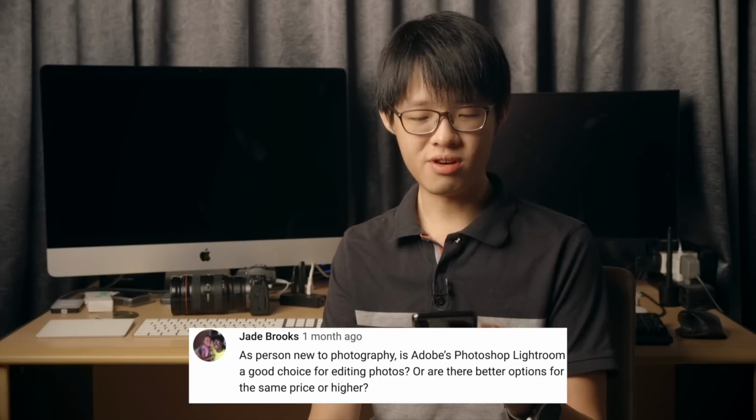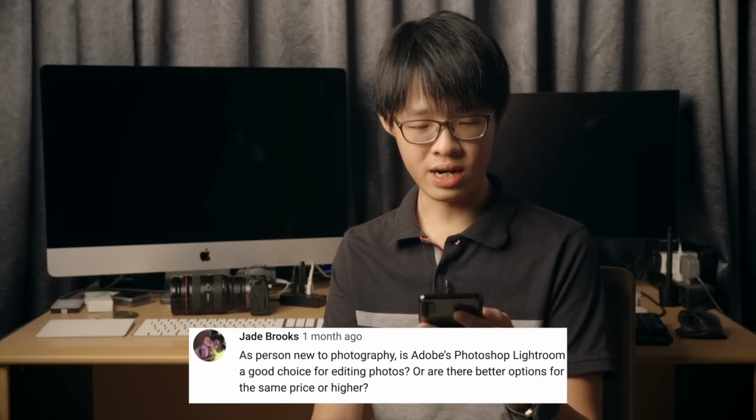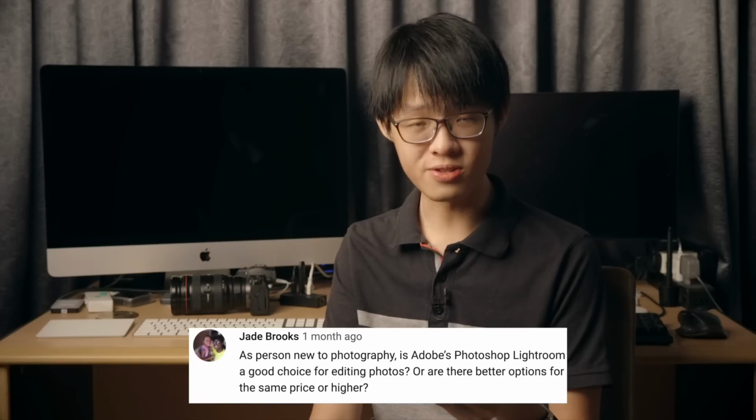As a person new to photography, is Adobe's Photoshop Lightroom a good choice for editing photos, or are there better options for the same price or higher? Now, Lightroom is probably the most popular, but I've heard of a good alternative called Capture One Pro. I hear it's better than Lightroom, but I've never actually got around to trying it yet. But if there was an alternative, that would be the first alternative that pops into mind.